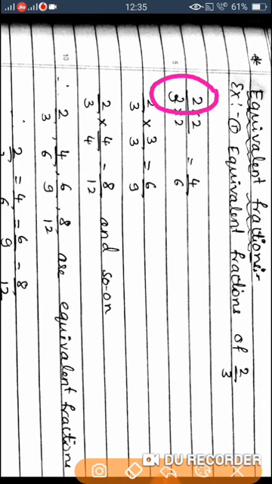So here, equivalent fractions of 2 by 3. See, 2 by 3 is there. So I am choosing 2 here to multiply both numerator and denominator with the same number. See, why do we have to multiply numerator and denominator both? Because if you give something to the numerator, you have to give the same to the denominator, then only it will be equal, or it equates. So that's why we are multiplying numerator and denominator both.